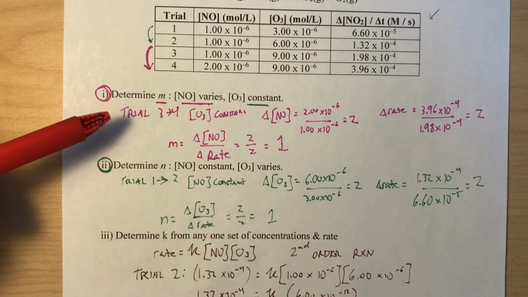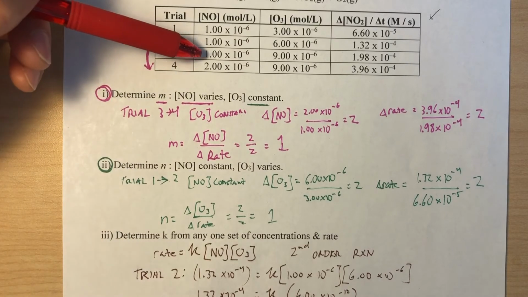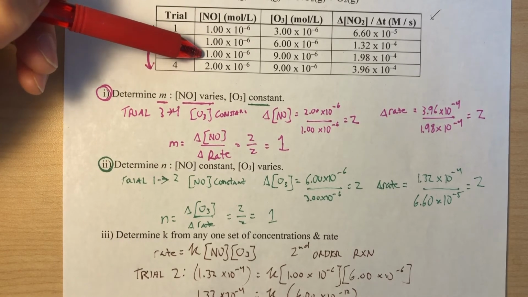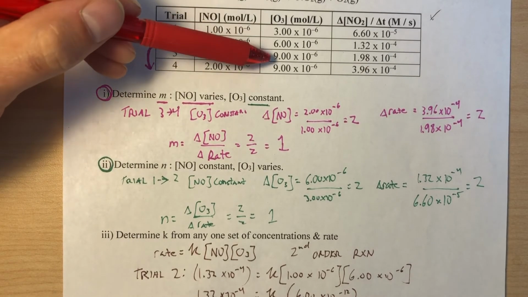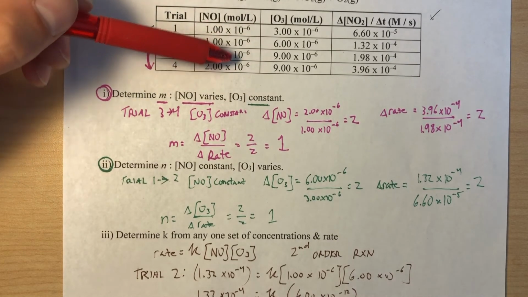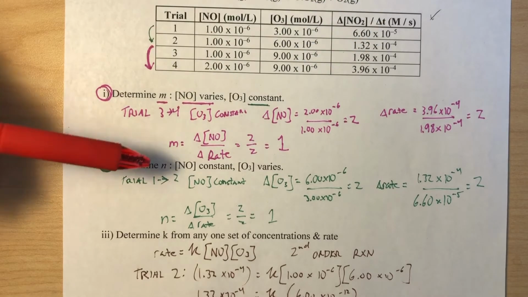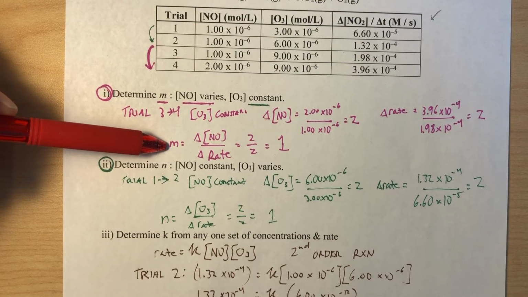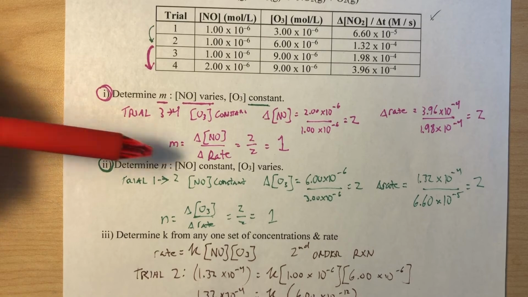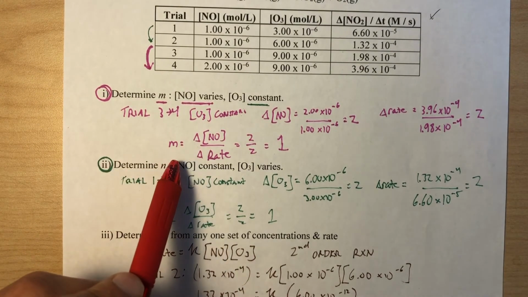So, for example, in trial 3 to 4 in pink, NO varies, that was done on purpose, while ozone was kept constant. In those reaction situations, the formation of NO2 over time was observed to change. How much did it change? That will tell us the order for NO concentration.